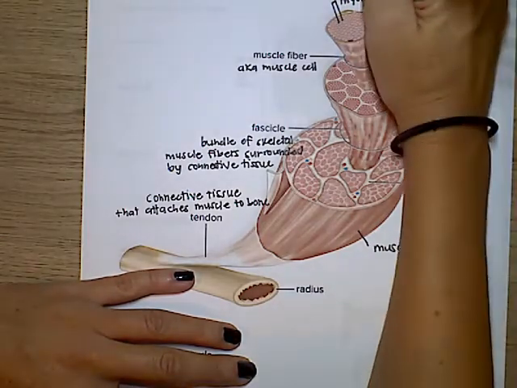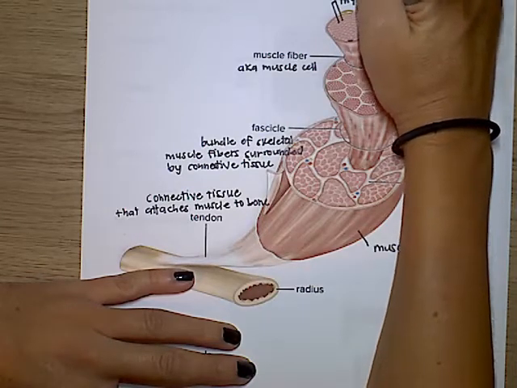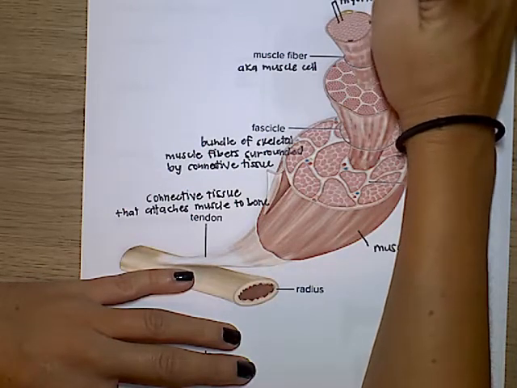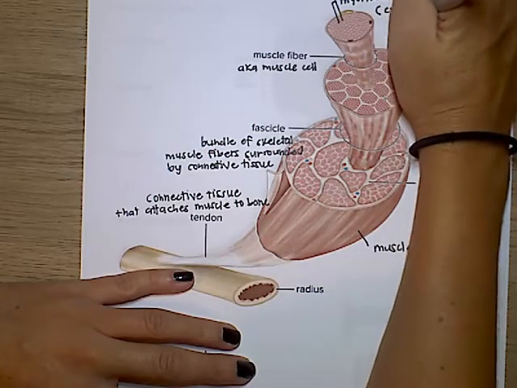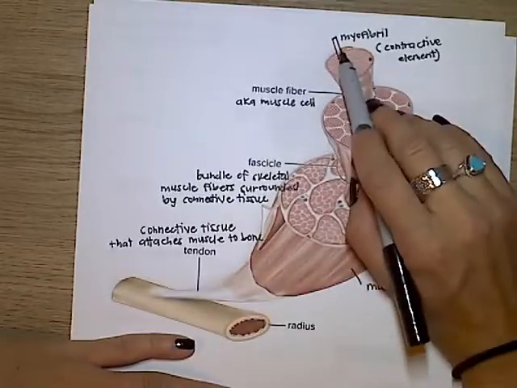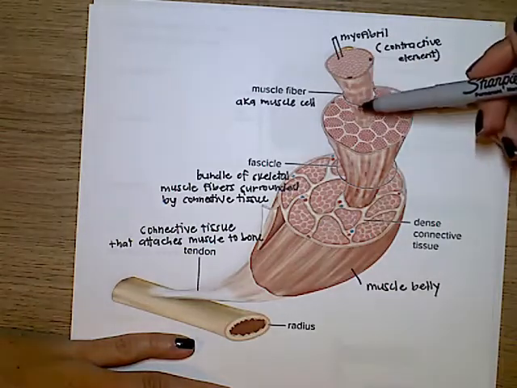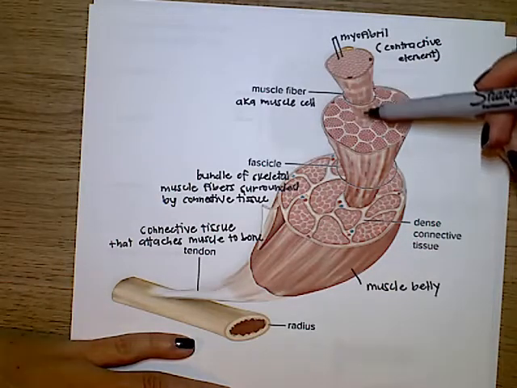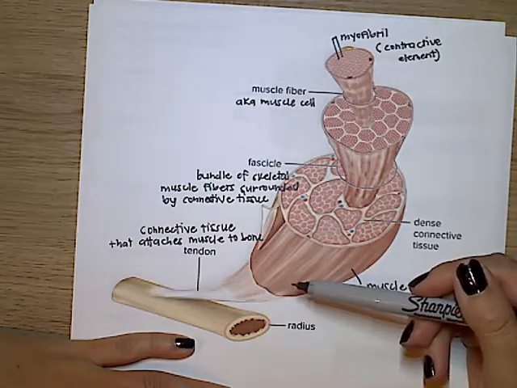And this is the actual contractive element of the muscles. So the contraction happens here in the myofibril. When that contracts, the muscle fiber or muscle cell is going to contract, which will cause the fascicle to contract, and then the whole muscle belly to contract.